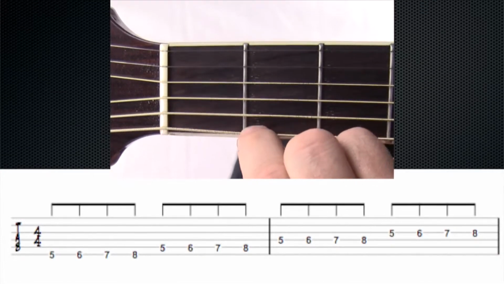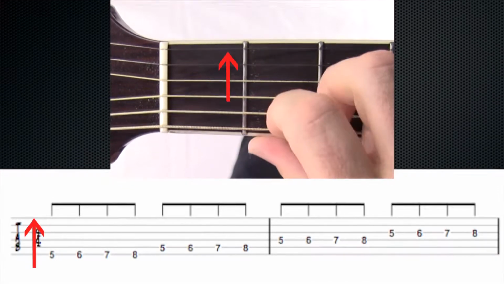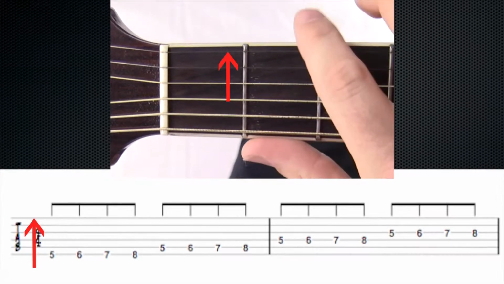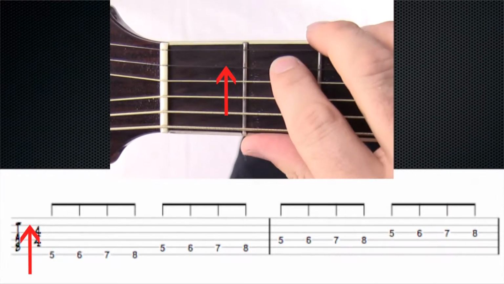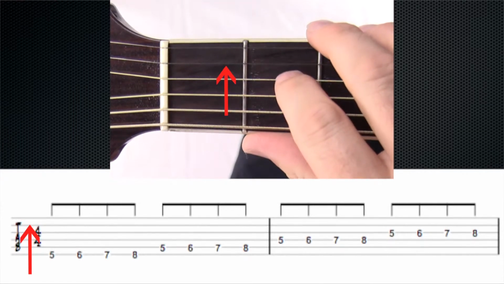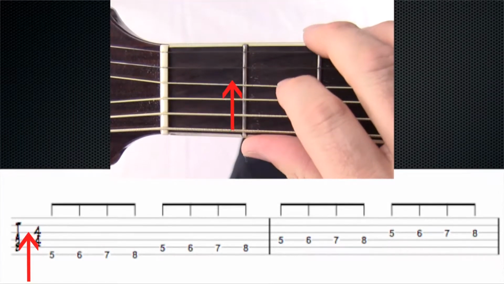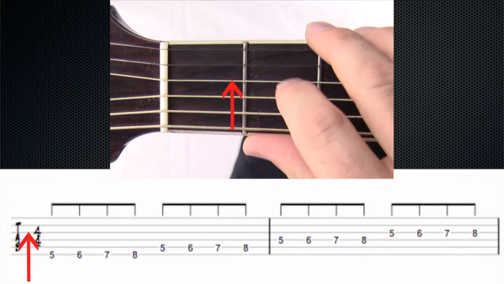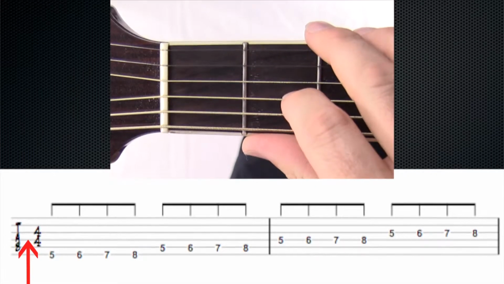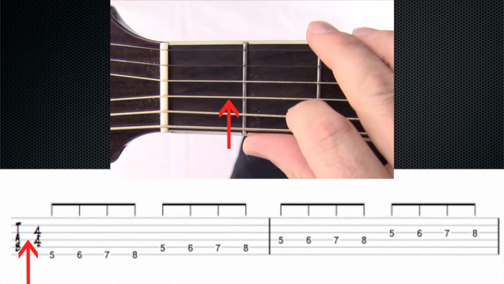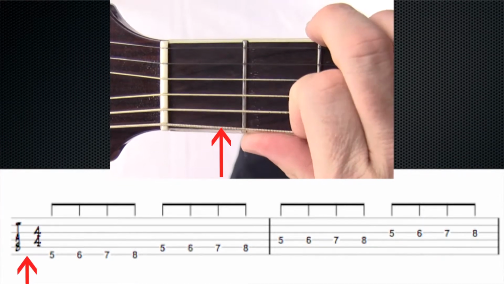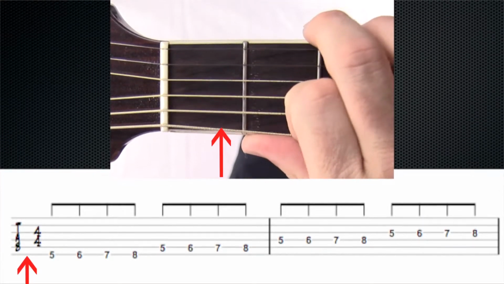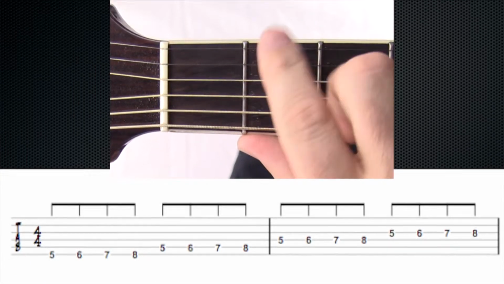So the line at the top represents the first string, or the E string. The second line down from the top represents the B string, or the second string. The third line down is the 3rd string, or the G string. The 4th line down is the 4th string on the guitar, the D string. The 5th line is the A string, and once again the lowest line on the diagram is the E string.